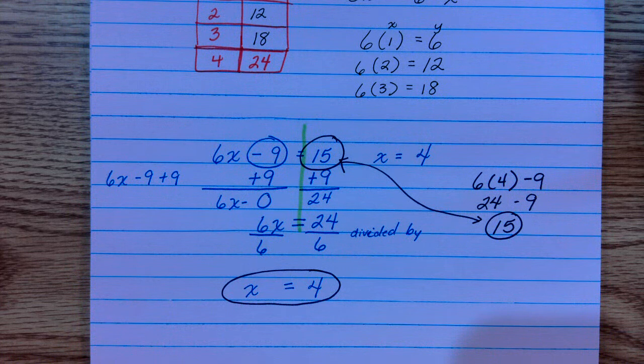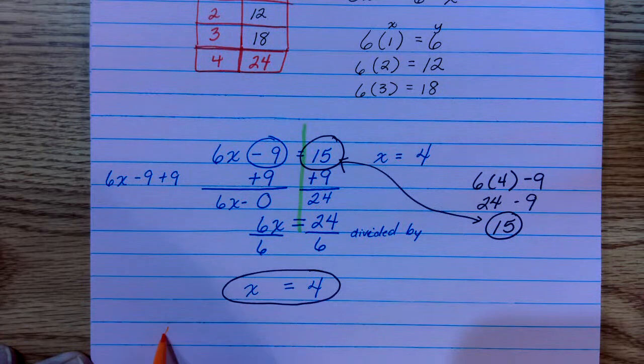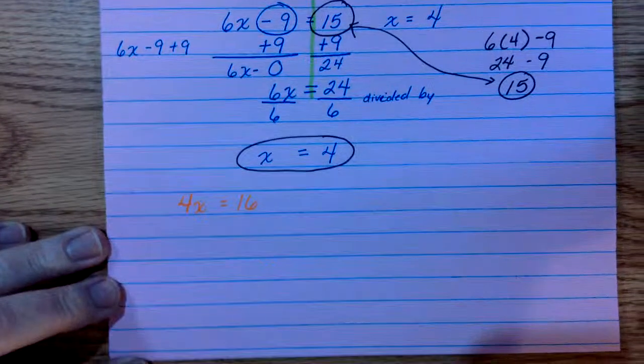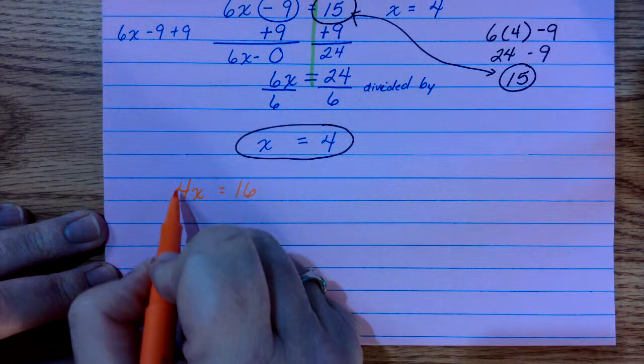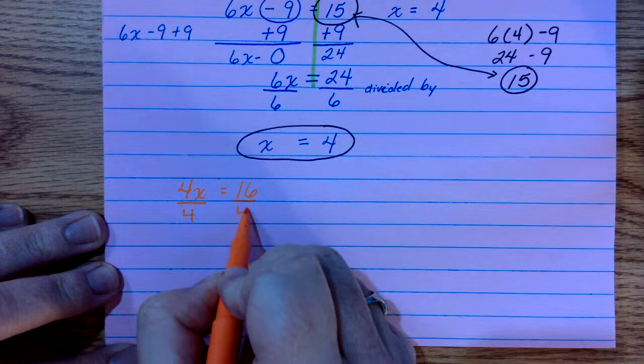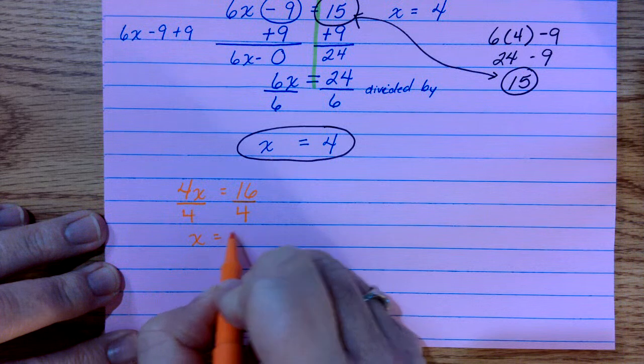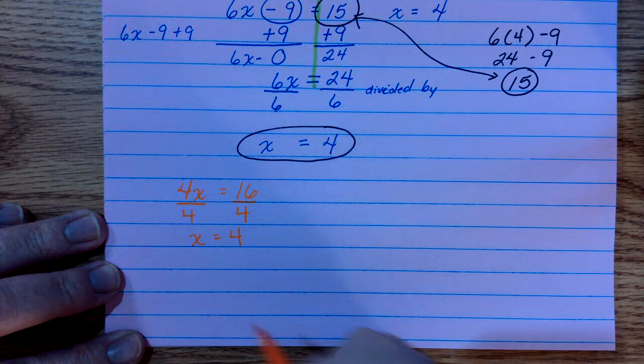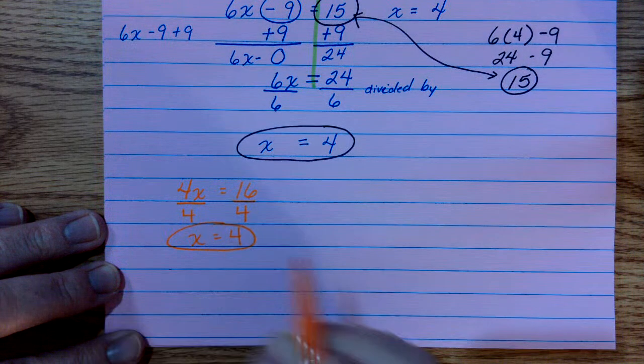Some of these equations you'll get multi-step and some of them will be single step. You may have something like 4x equals 16. If you have something like 4x equals 16, then all you have to do is divide both sides by 4, and x equals 4. Or if you already know that 4 times 4 is 16, you would know that x equals 4.